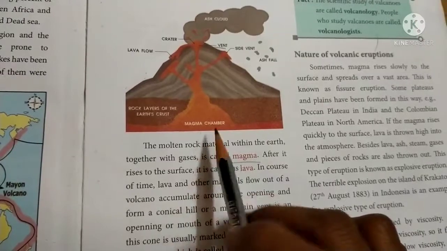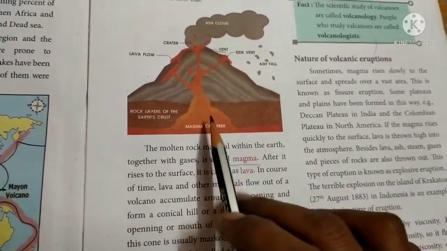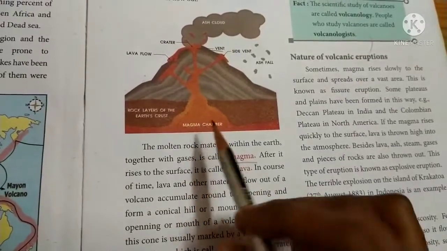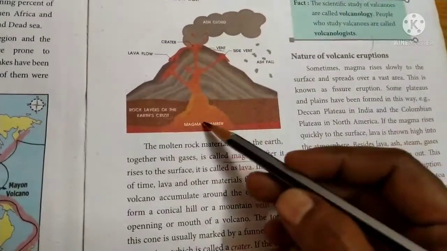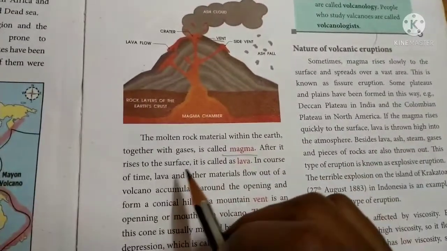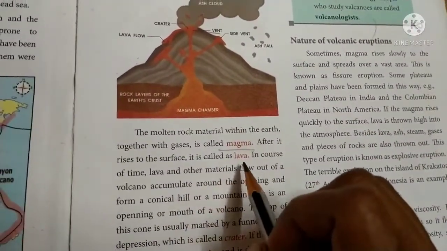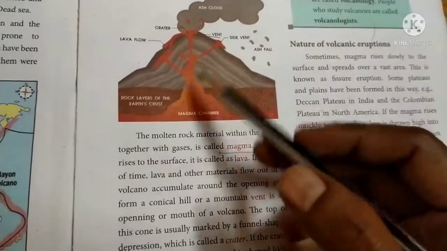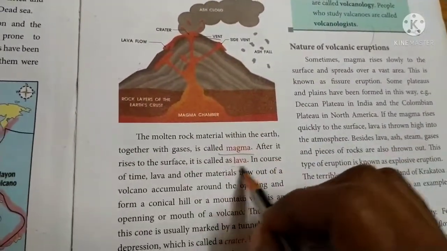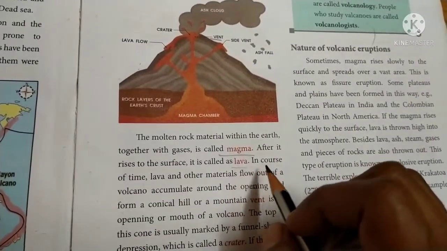So the molten rocks within the earth, together with the gases, when they come out, that is what we call magma, okay. After it rises to the surface, it is called lava. So after it comes out in a liquid form, that is called lava, the volcanic lava flow.